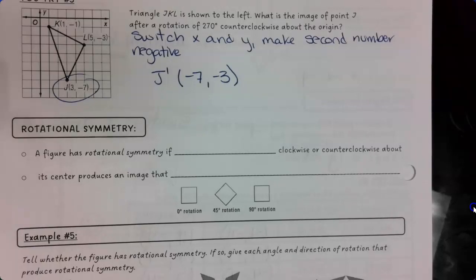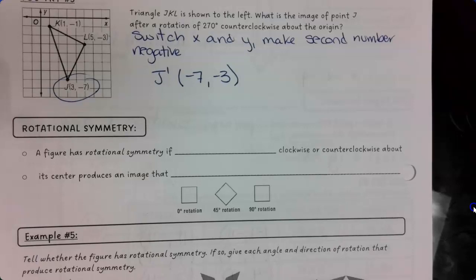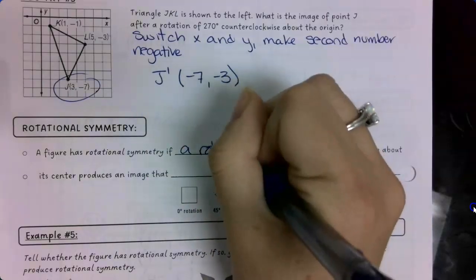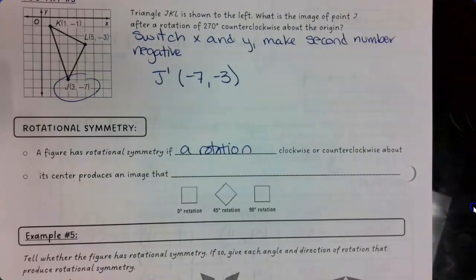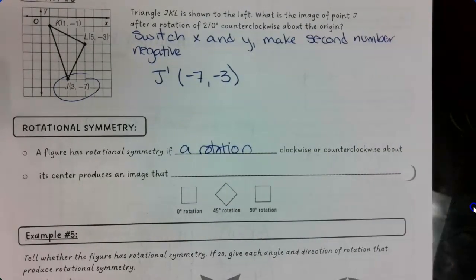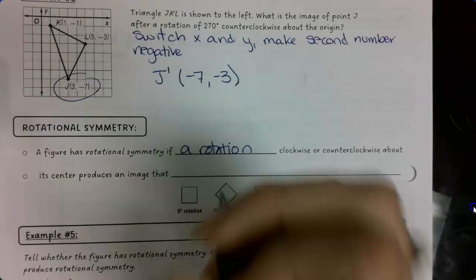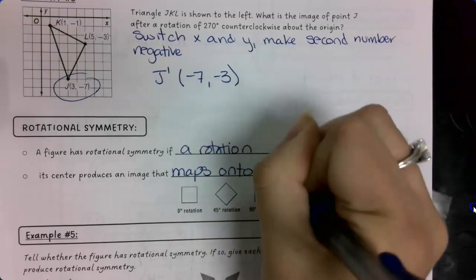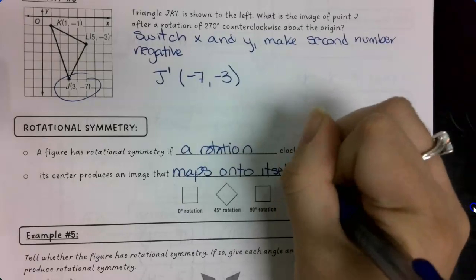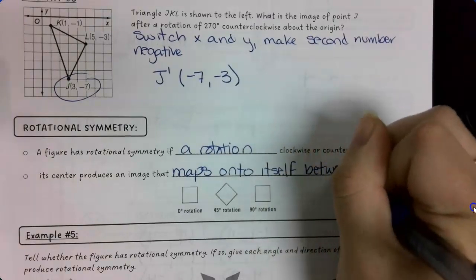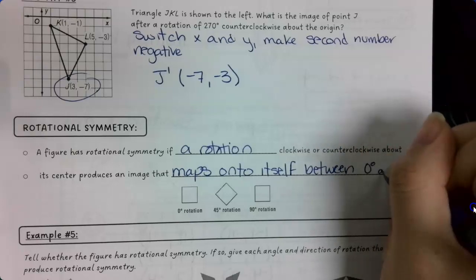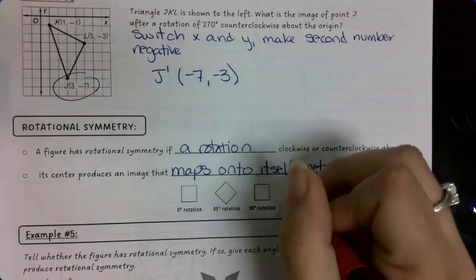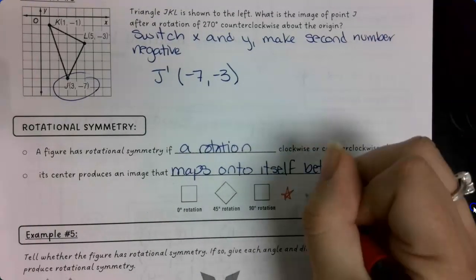The last thing we're going to talk about is rotational symmetry. A figure has rotational symmetry if a rotation, clockwise or counterclockwise, about its center, produces an image that maps onto itself. Between 0 and 180 degrees. And an important thing to notice is everything maps onto itself at 360 because you've completed a circle.